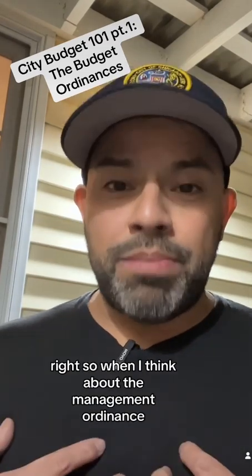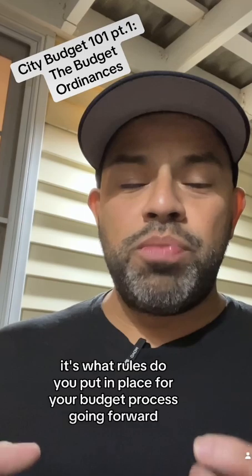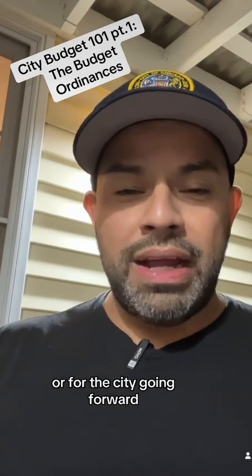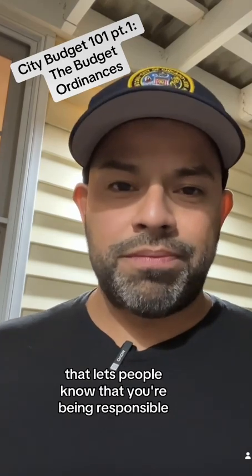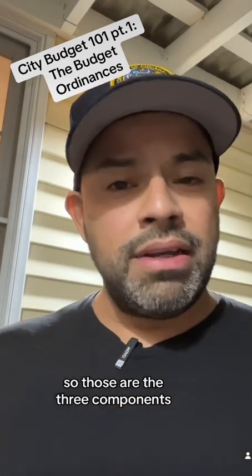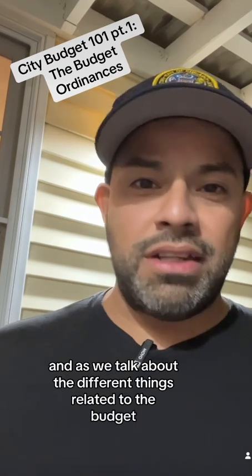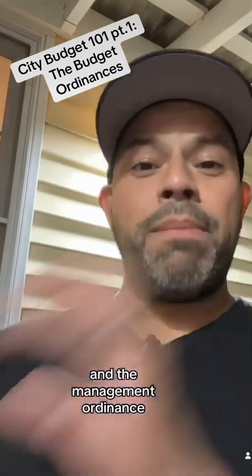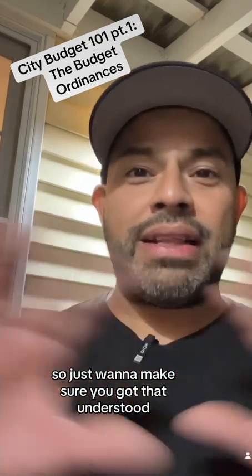So when I think about the management ordinance, it's what rules do you put in place for your budget process going forward, or for the city going forward, that lets people know that you're being responsible. So those are the three components. And as we talk about the different things related to the budget, you might hear me talk about the revenue ordinance, the appropriation ordinance, and the management ordinance. So just want to make sure you got that understood.